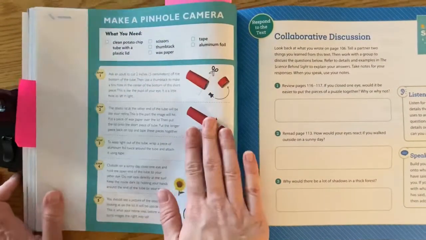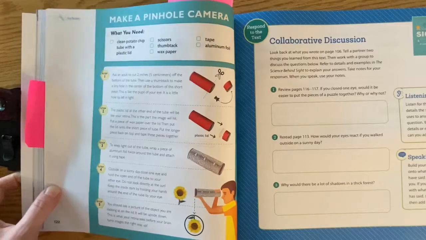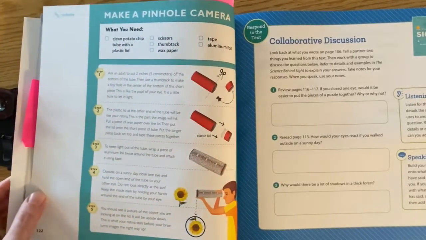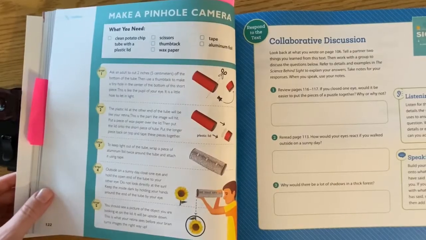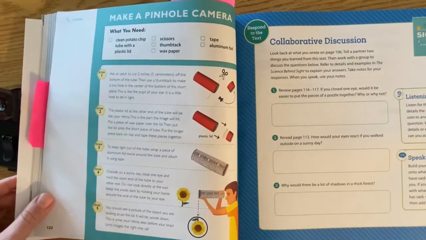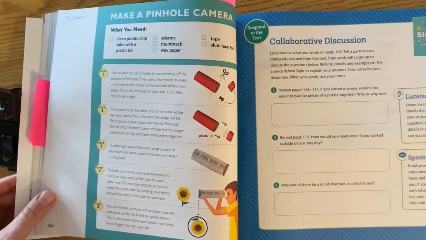And here is a little experiment that you can do. I'm not going to read all of that to you. You can look at that on page 122 in your My Book, or you can pause the video and look at it. But I did not know all of this stuff about how our eyes work and how sight is so scientific and all the things that go into us seeing things. So I hope you enjoyed this informational text.